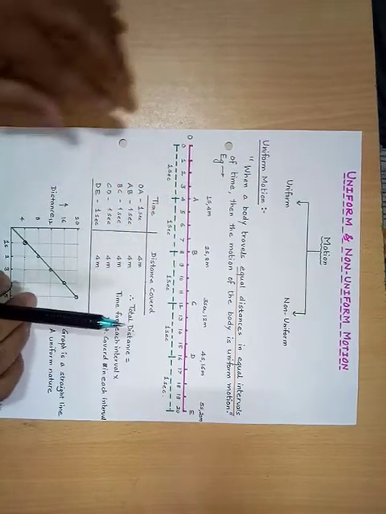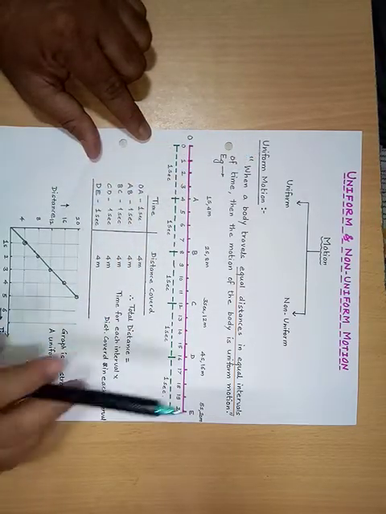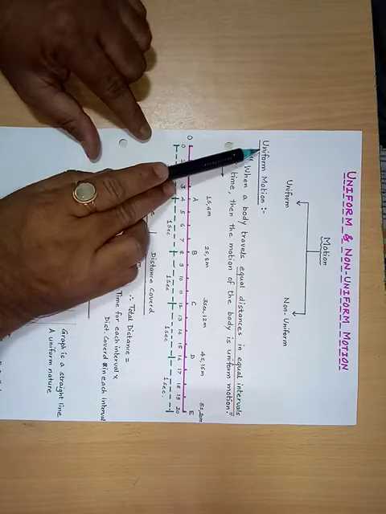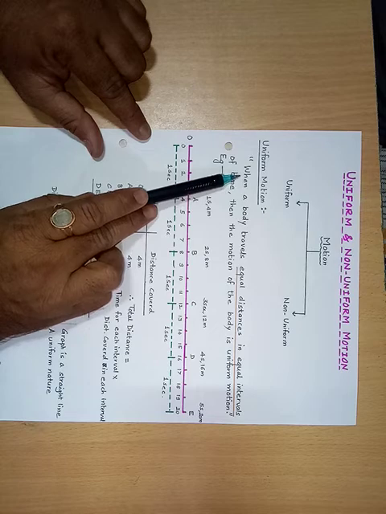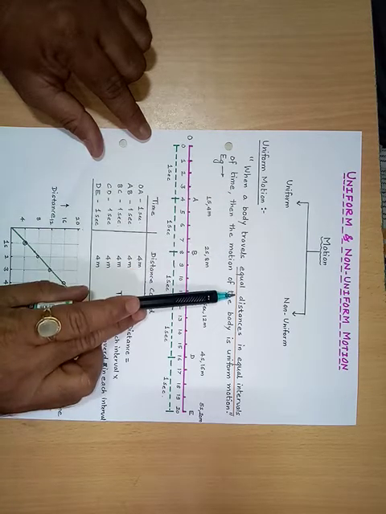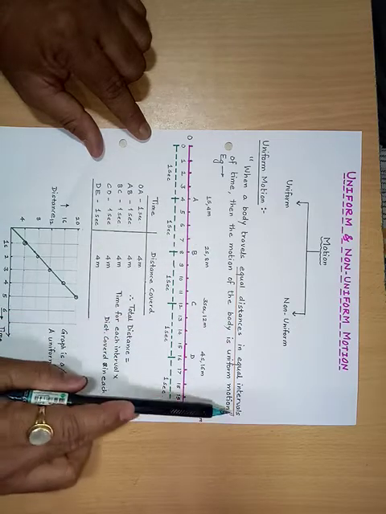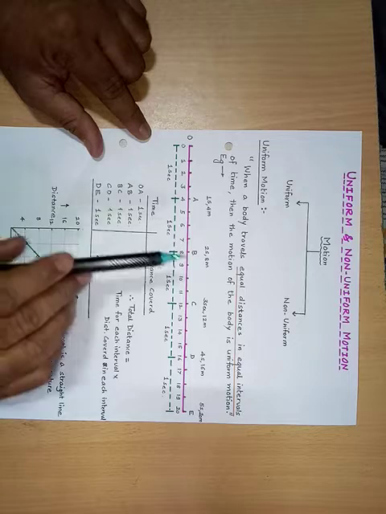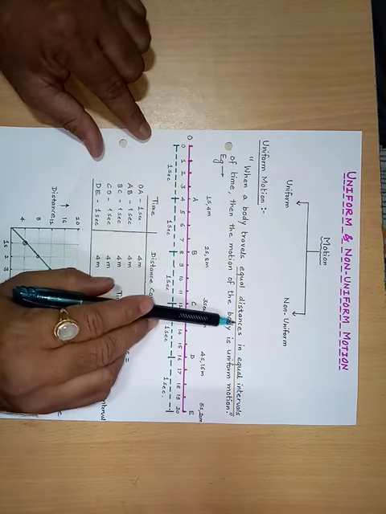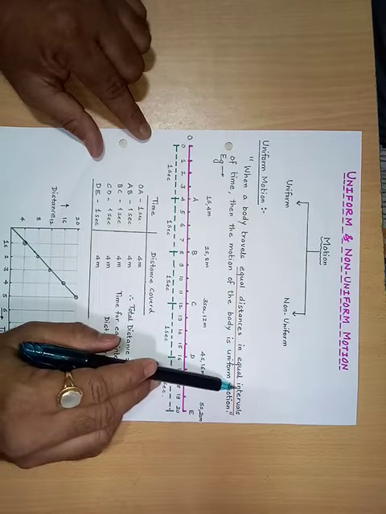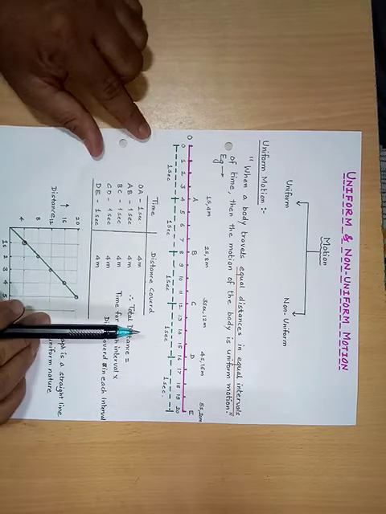If you look at the definition of uniform motion, the name itself suggests that there is some kind of uniformity. The definition tells us that when a body travels equal distances in equal intervals of time, then the motion of the body is considered to be uniform motion. Here two words are very important: equal distances and equal intervals. You will come to know when I explain the example that I have taken over here.